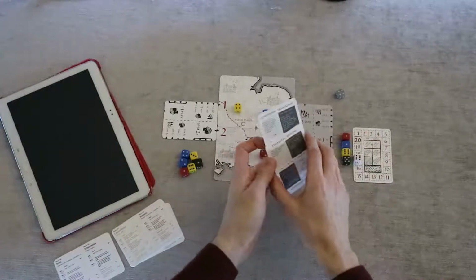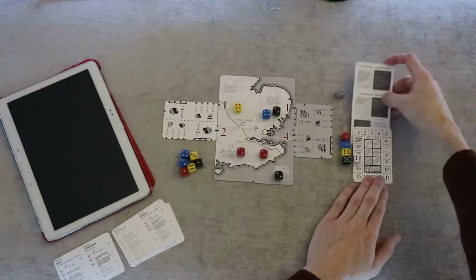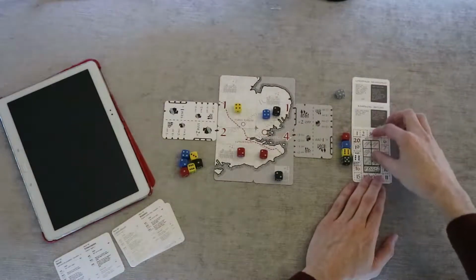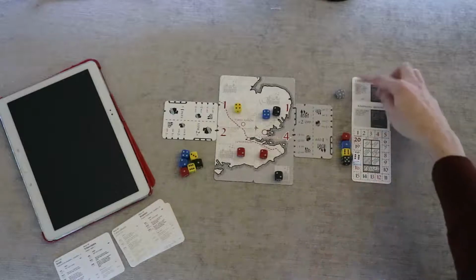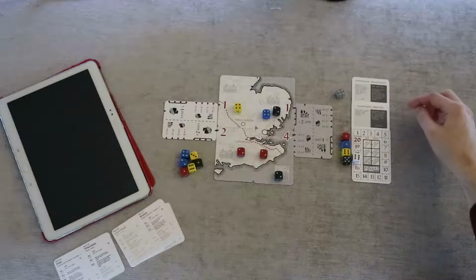Okay, once they are thoroughly shuffled, simply tuck them in order underneath the action card here. So the first event will be this top one. Once this is taken, this event becomes available.